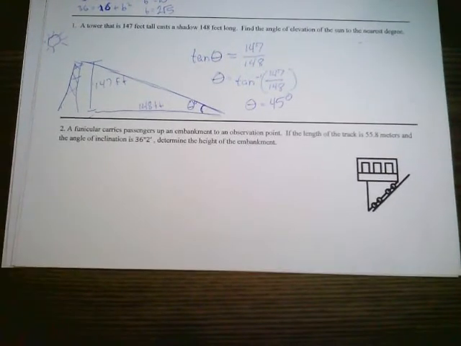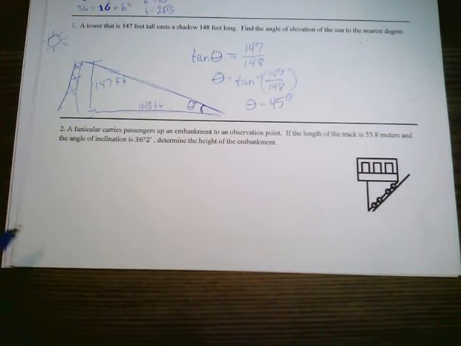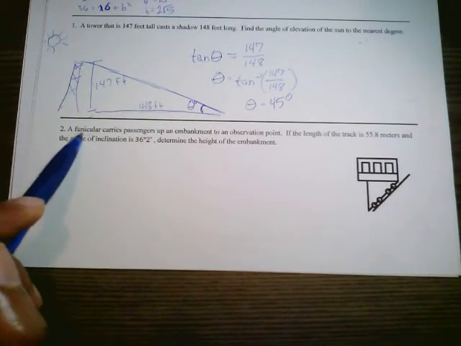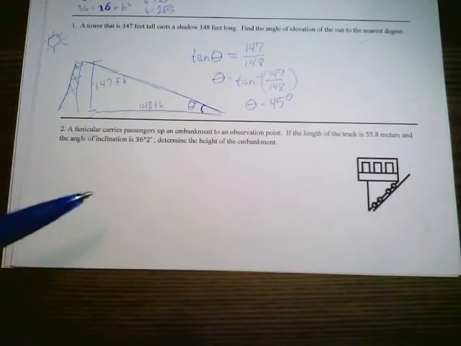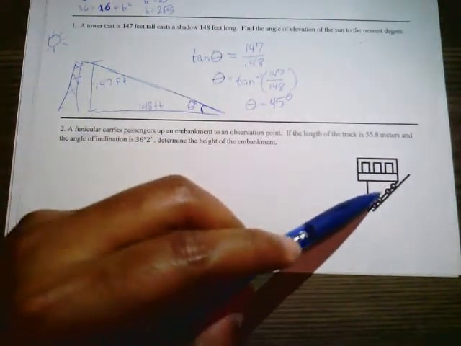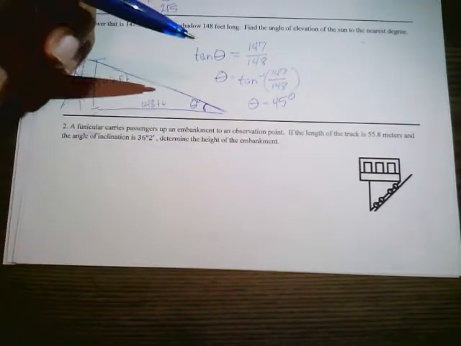Number two now says a funicular carries passengers up an embankment to an observation point. If the length of the track is 55.8 meters and the angle of inclination is 36 degrees 2 minutes, determine the height of the embankment. Because I mentioned that you should draw a picture, I wanted to give you a visual of what a funicular looks like. It's basically a little car that carries people or equipment up and down a mountainside.